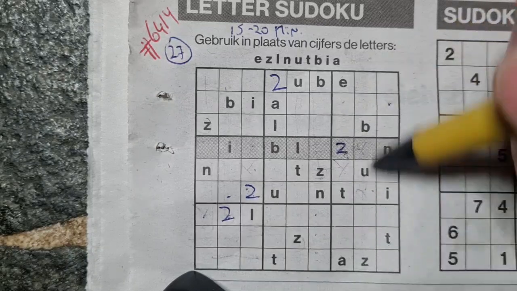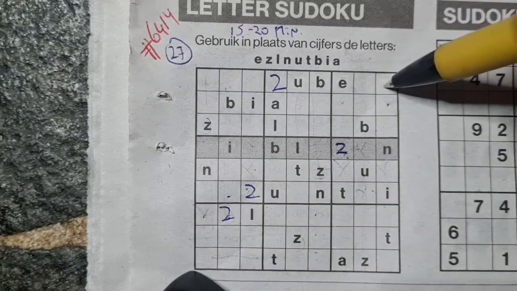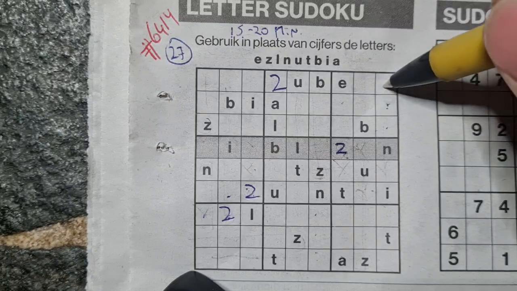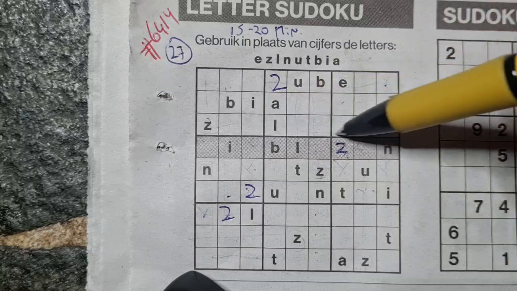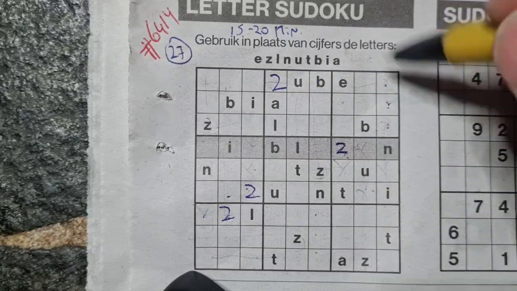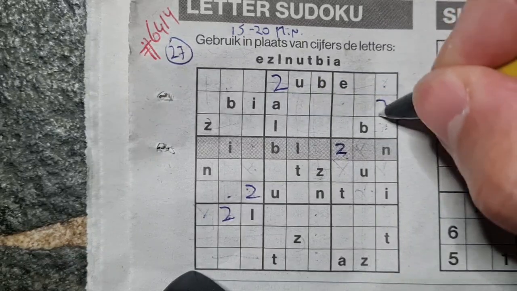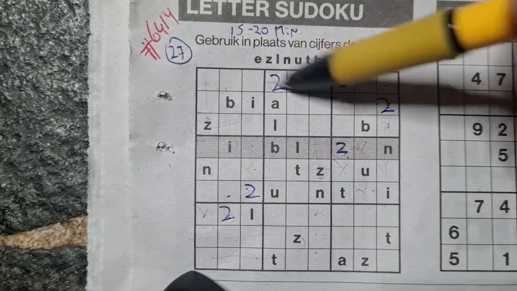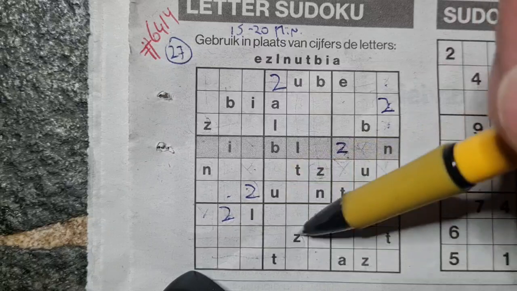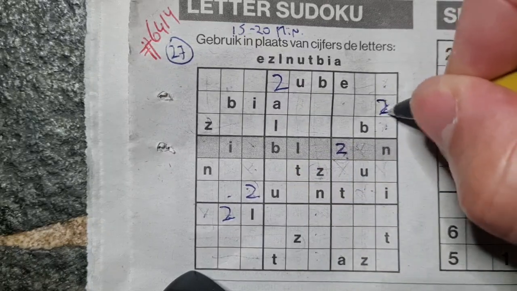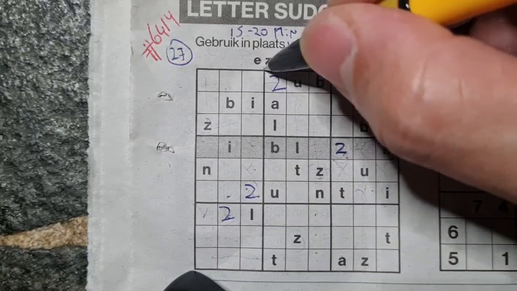Z in this column, Z in the column next. So last column, the only 3 places left for the Z should be here, here, or there. We have a Z in this row, no Z there. Here, Z in the third row, no Z there. So the only place left for the Z should be there. And all the Z's are used. I can see here, letter number 1, letter Z.